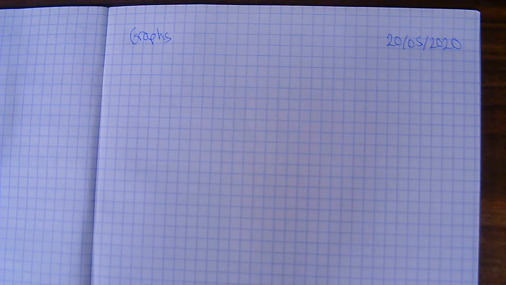I'm going to do this in two videos, linear first, quadratic second. I'm going to post the questions on Google Classroom. Please do the graphs, 3 of each, show me the pictures so that I can mark them, and then we'll move on to the other types of graphs on Thursday and Friday.